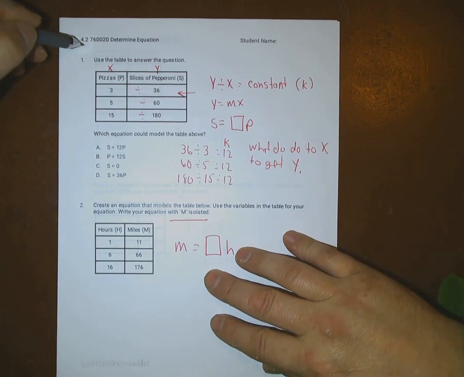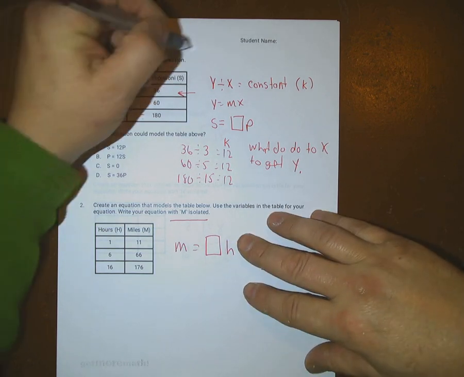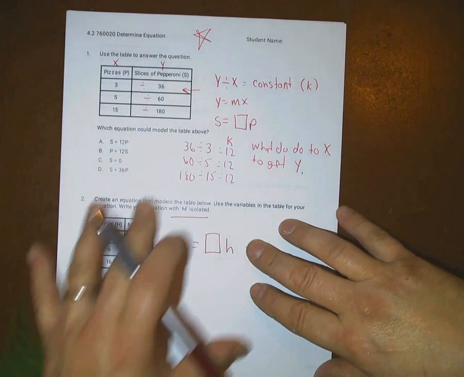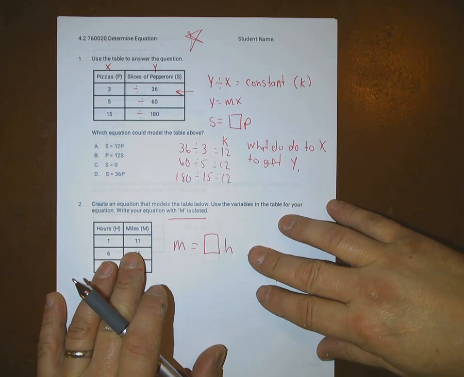Okay, this is 4.2, 760020. Determine equations. This is a very important lesson. Okay, you'll use this throughout in Algebra 1 as well.